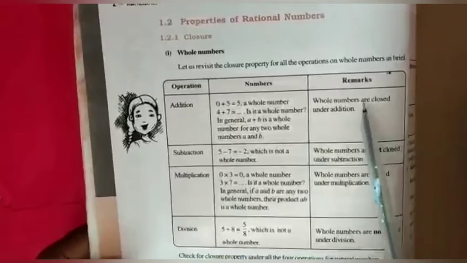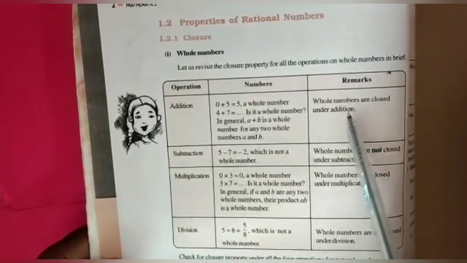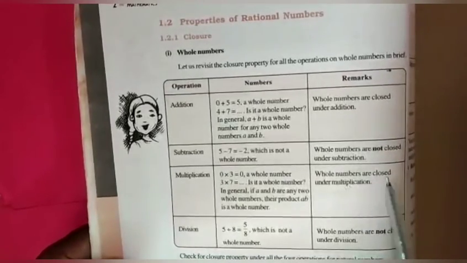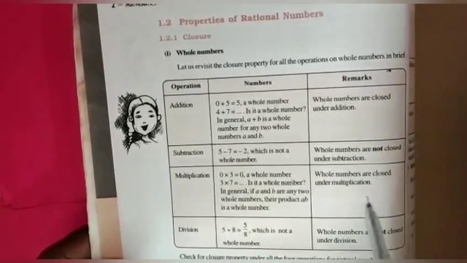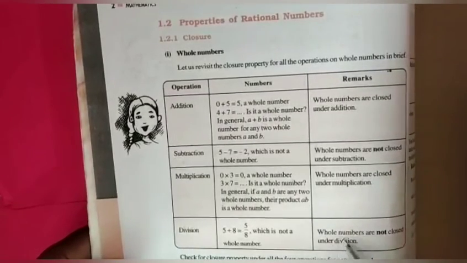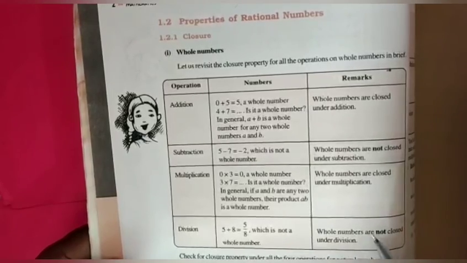So whole numbers are closed under addition, and whole numbers are closed under multiplication. But whole numbers are not closed under subtraction, and whole numbers are not closed under division. Is it clear to all children? Yes.